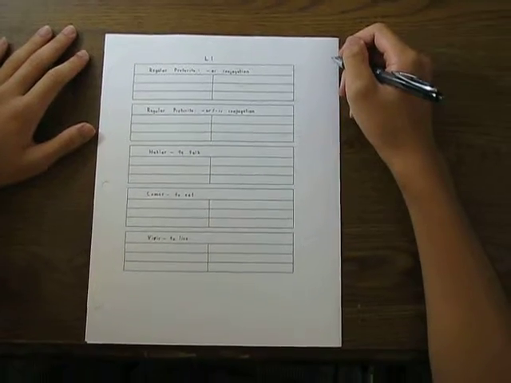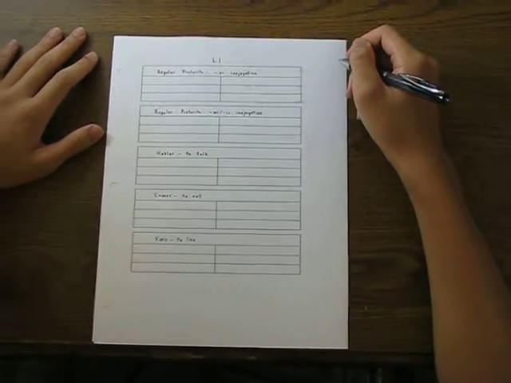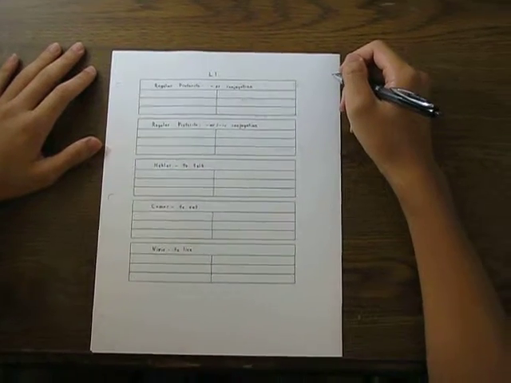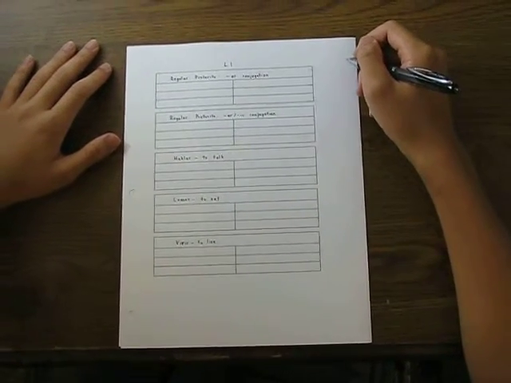Hello ladies and gentlemen, my name is WenTao Zhang, and today I will be teaching you the forms and meaning of the regular preterite tense and the forms and meaning of the preterite tense of the notorious CarGarZar verbs.